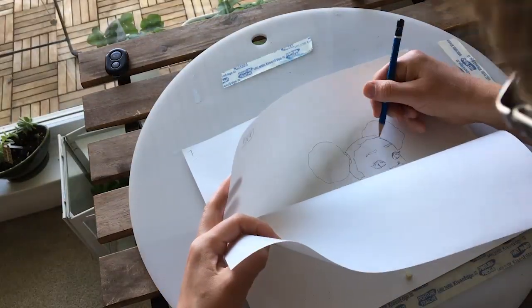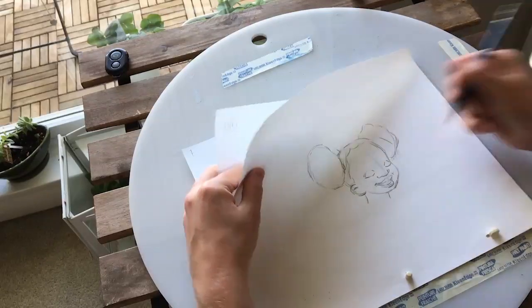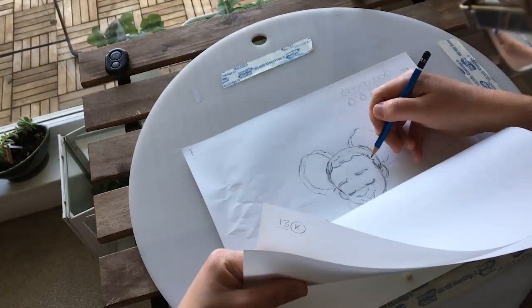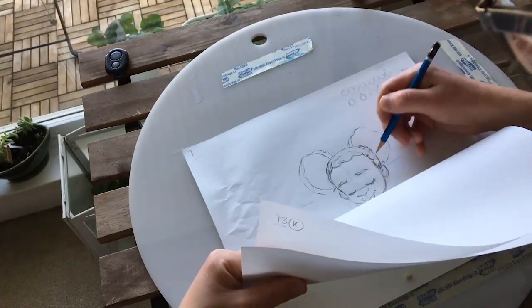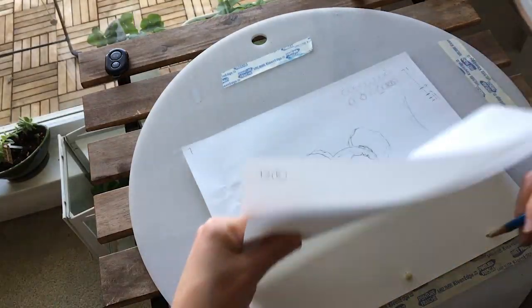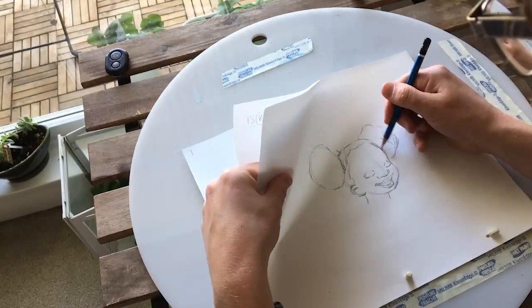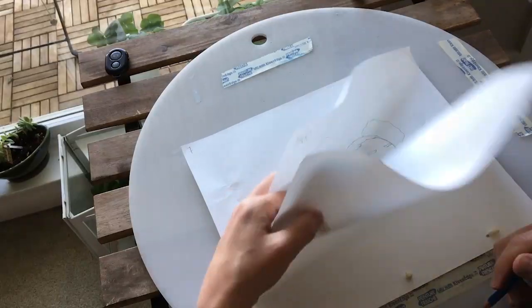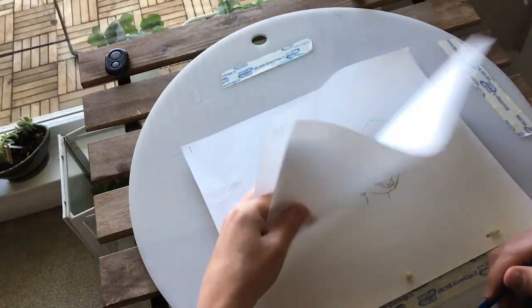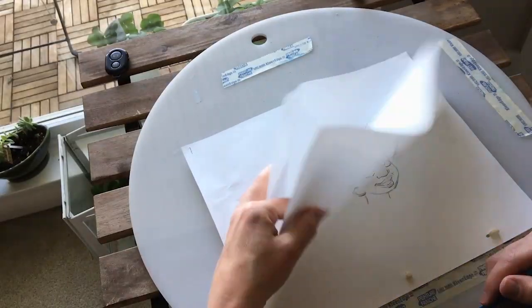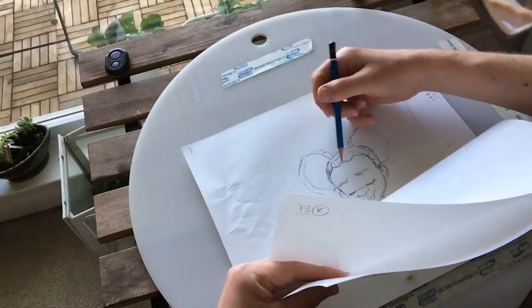So this line here is kind of this line here. So, that's a little better. Her hairline is doing funky things too.